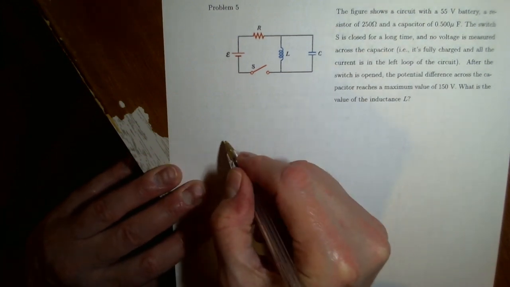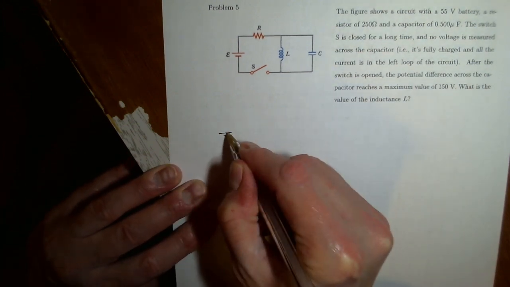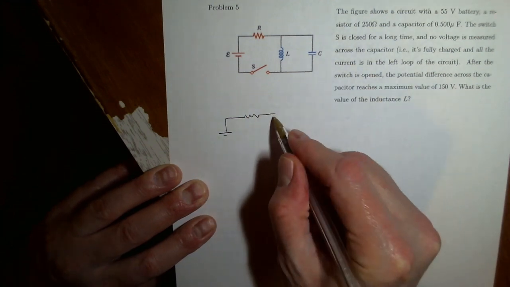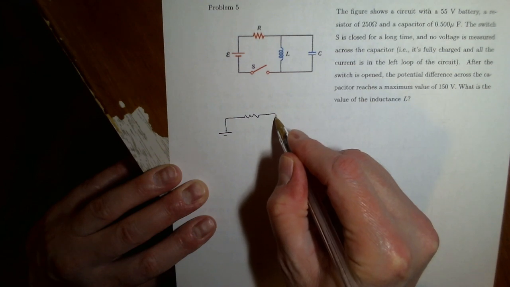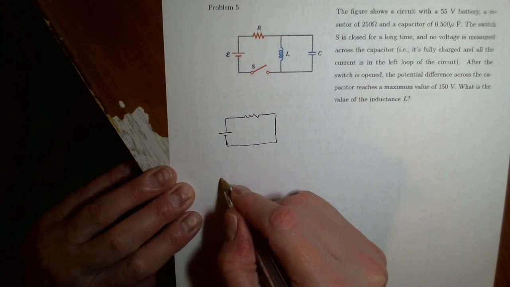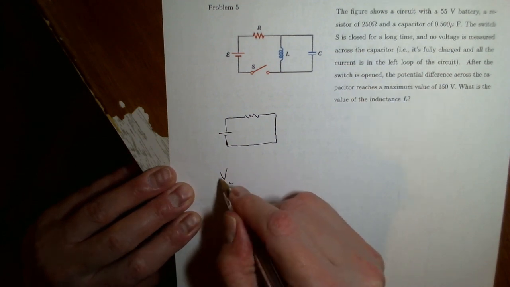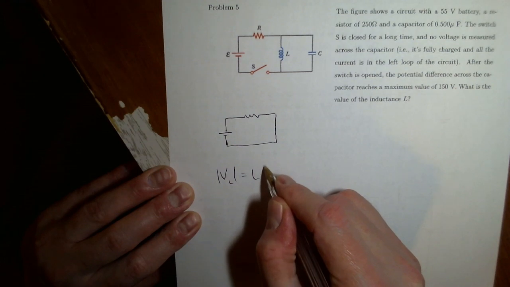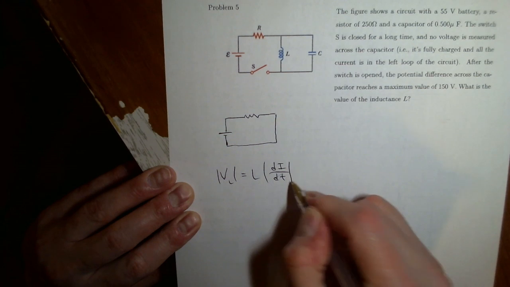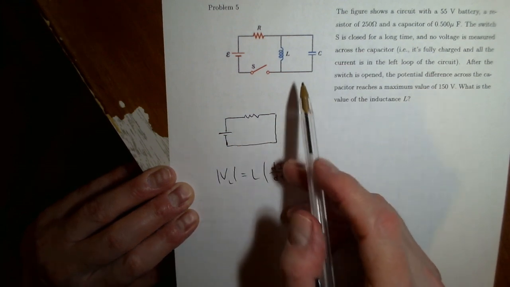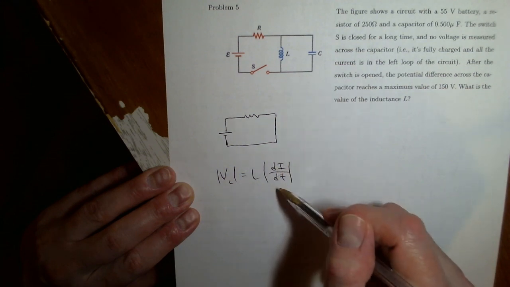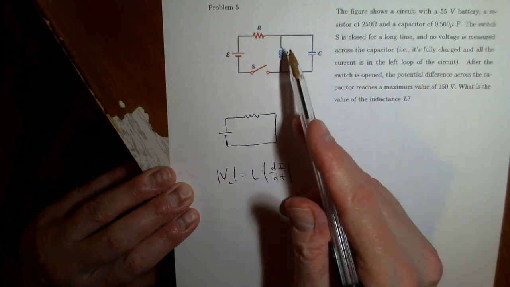This is homework 10, problem 5, and it concerns this circuit. The circuit starts out with the switch closed, and it's been closed for a long time. So the inductor is basically a wire, because the inductor voltage has a magnitude that is L times the magnitude of the time derivative of the current. After a long time, the circuit has reached its steady state, so there's no longer any change in the current. So the inductor acts like a wire.